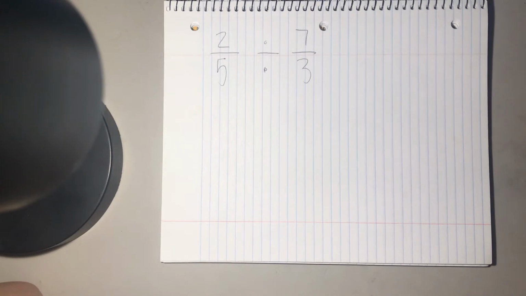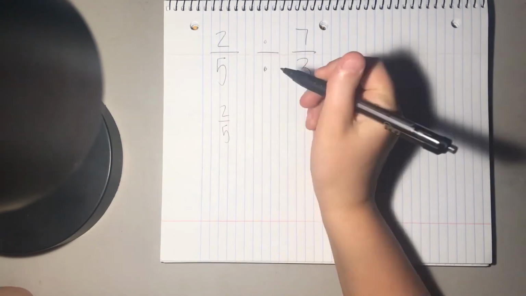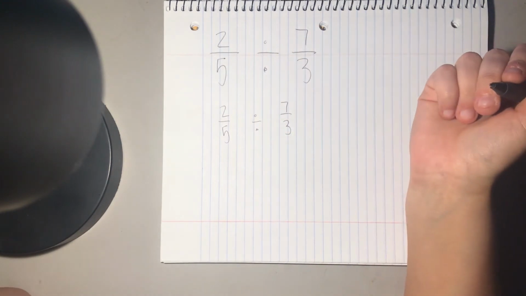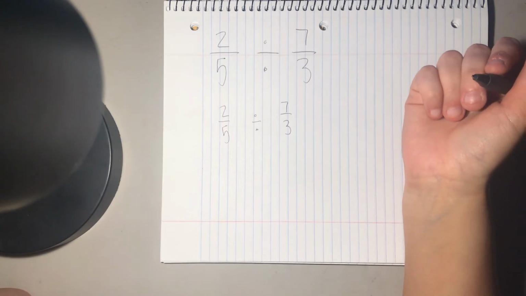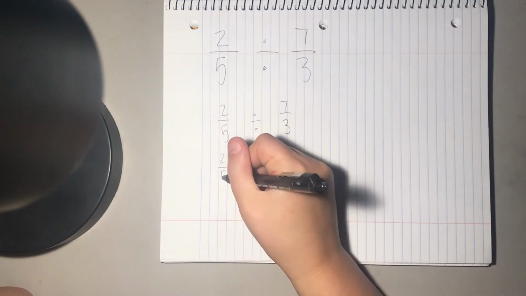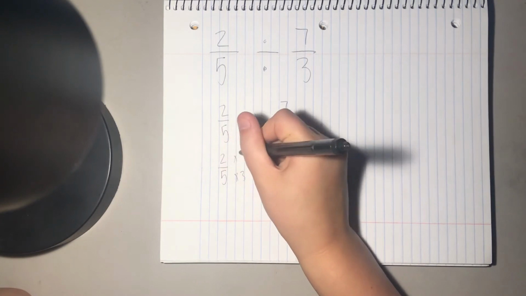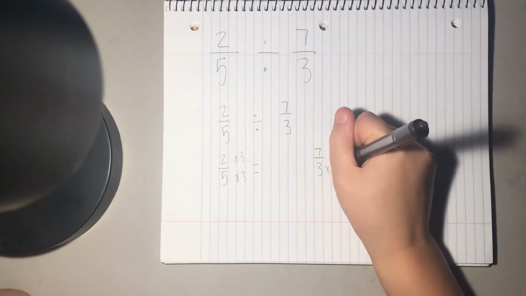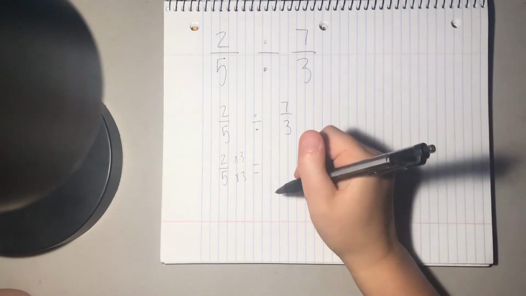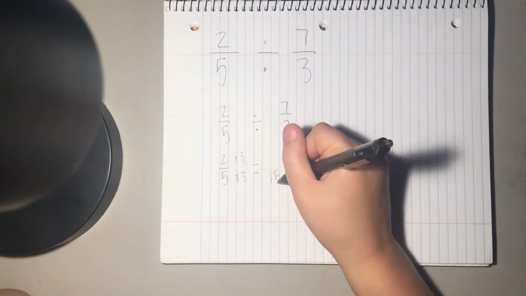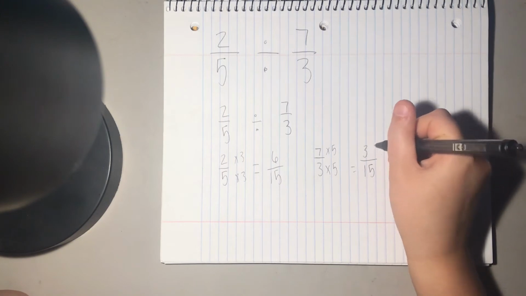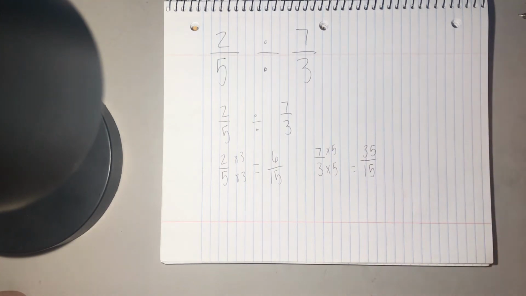So to do this, we're going to write out each equation again. And we're going to take the denominator of the opposite fraction and multiply it by the top and the bottom. So for the 2/5, we're going to multiply the top and the bottom by 3. And then for the 7/3, we're going to multiply the top and the bottom by 5.